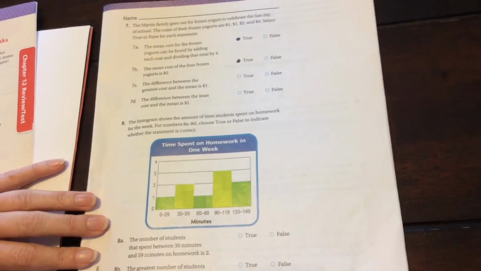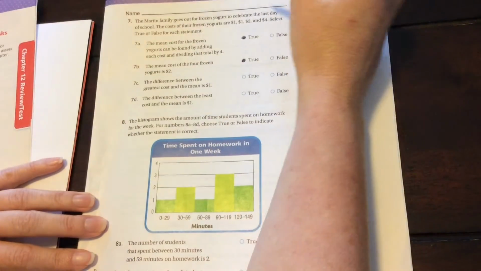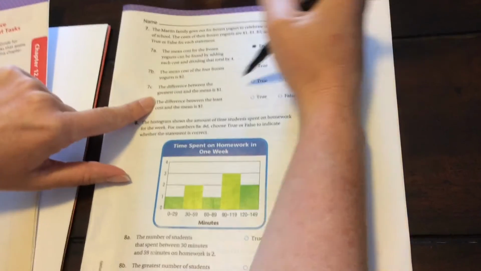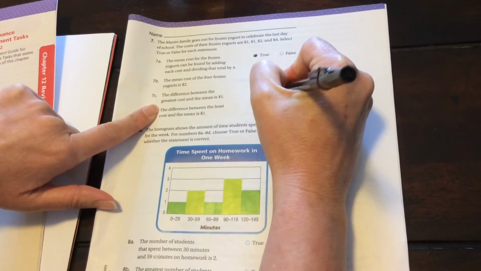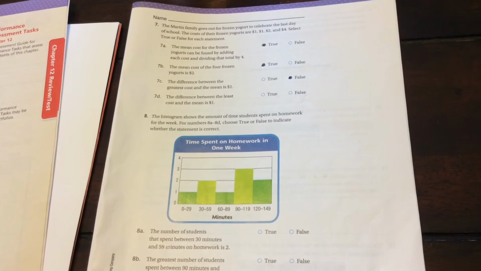7C, the difference between the greatest cost and the mean is $1. Well, the greatest cost was 4 and the mean was 2. So 4 minus 2 is 2, not 1. So this is false.